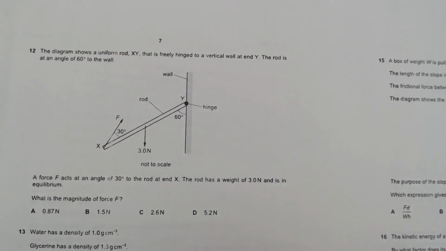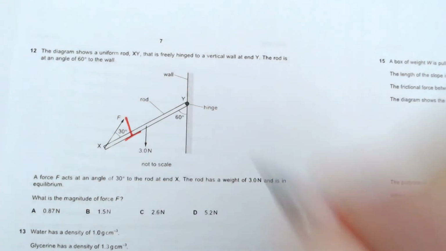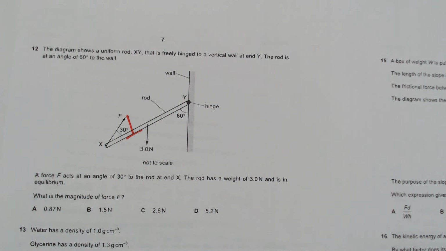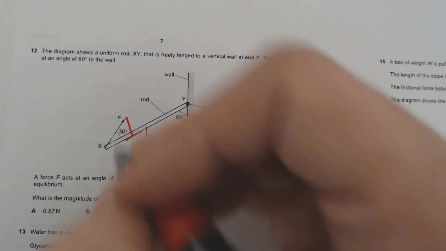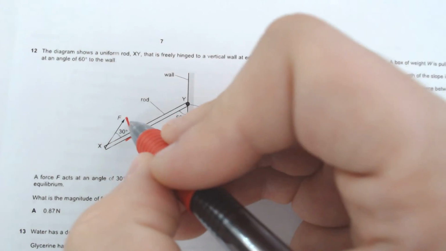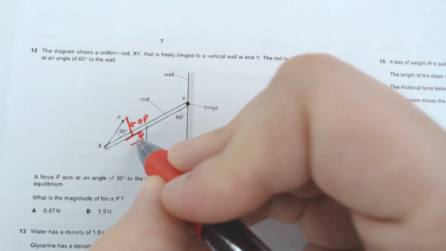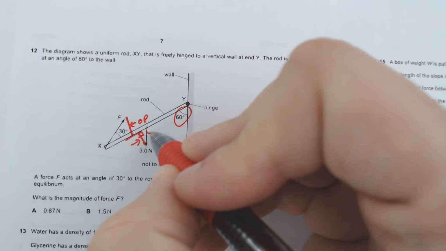We got perpendicular. Always make the force that is provided the hypotenuse of your triangle. And we got perpendicular again. So that means that this is the opposite side, and this is also the opposite side of the 60 that could kind of transpose down to there.